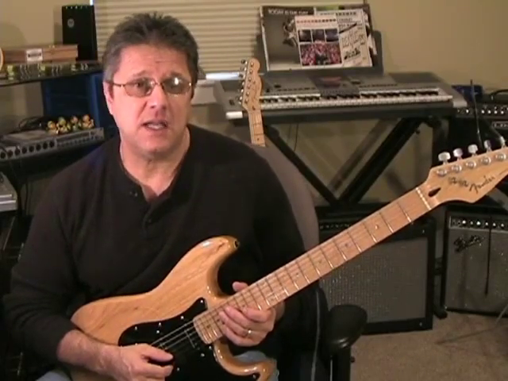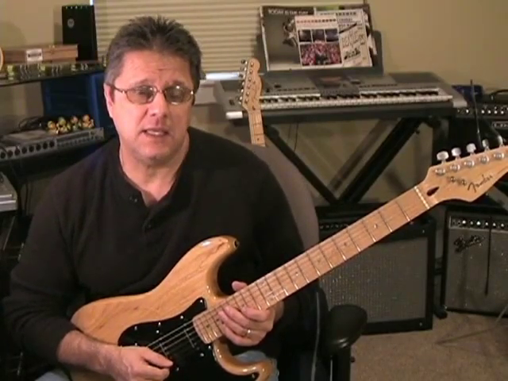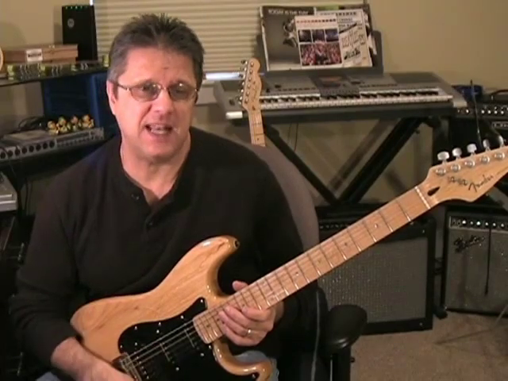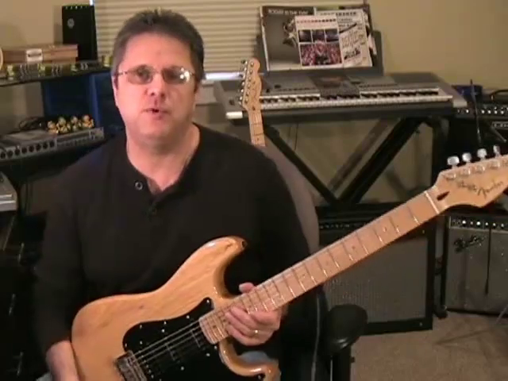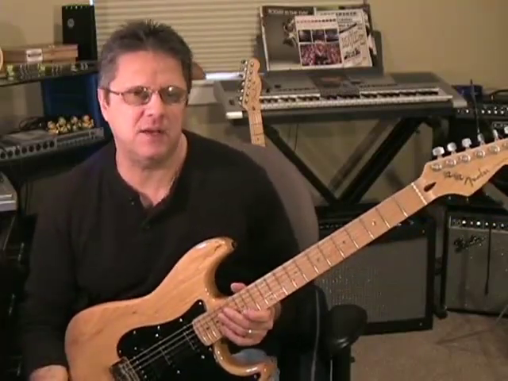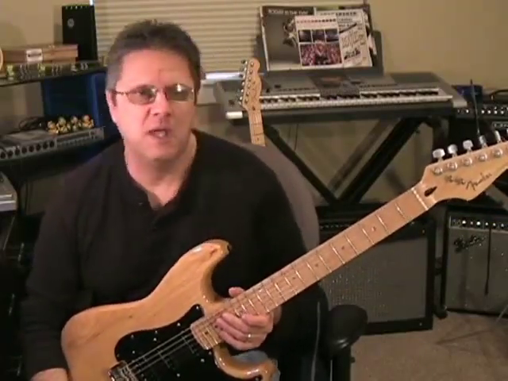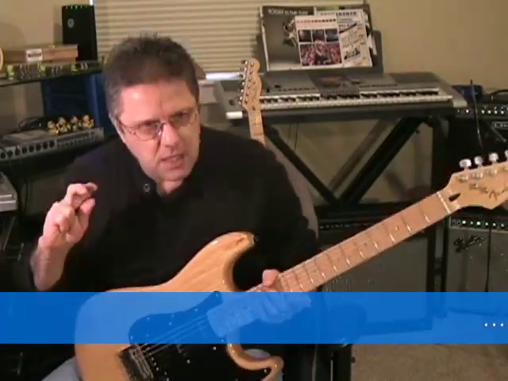So anyway, this song is in the key of E. It has got a Latin flavor to it, Latin kind of beat, Latin rock, if you will, Santana kind of thing going on there. So it doesn't lend itself well to Mixolydian or the major scale, but it lends itself really well to this Phrygian scale. Fits perfectly in here.